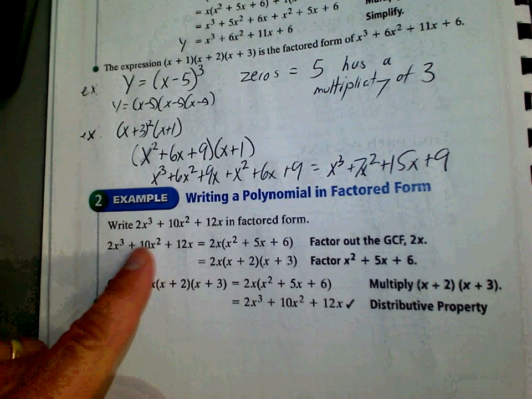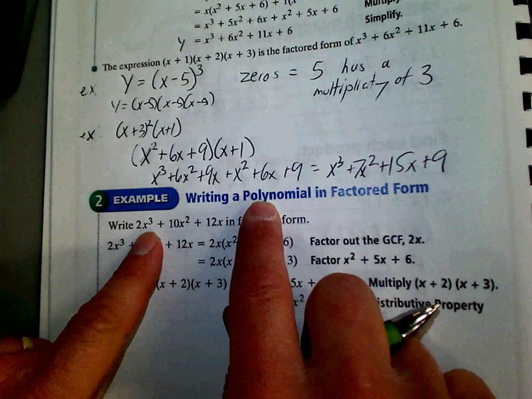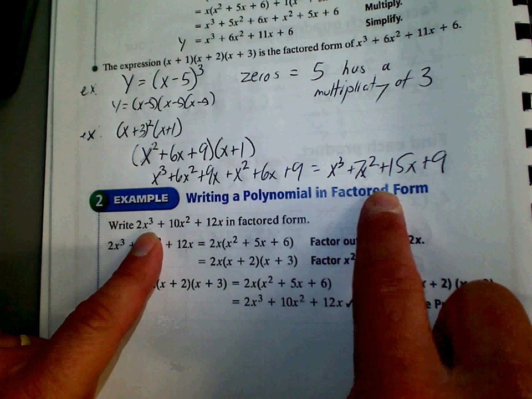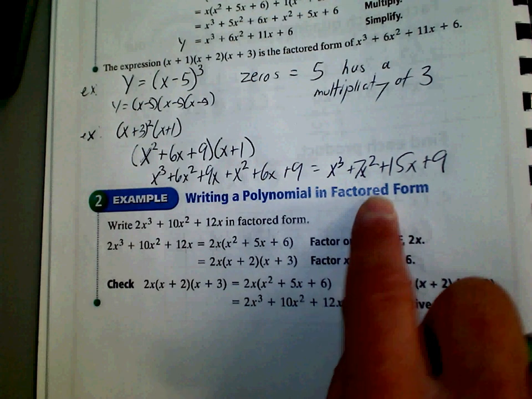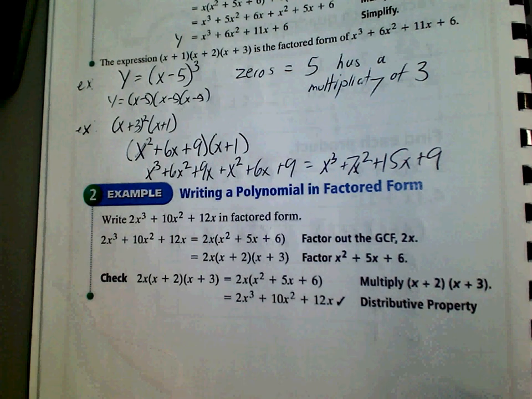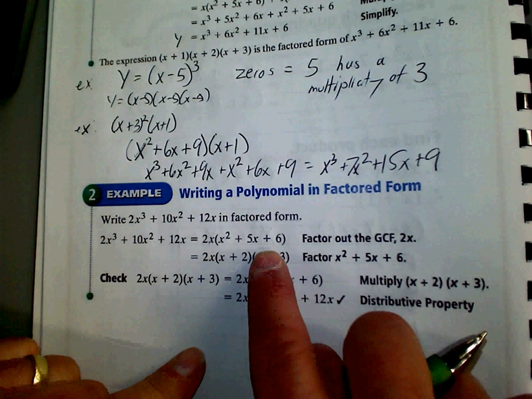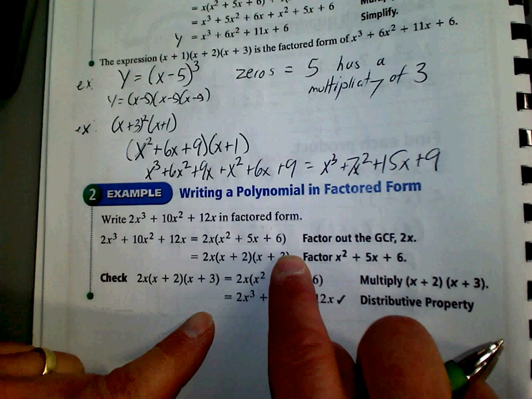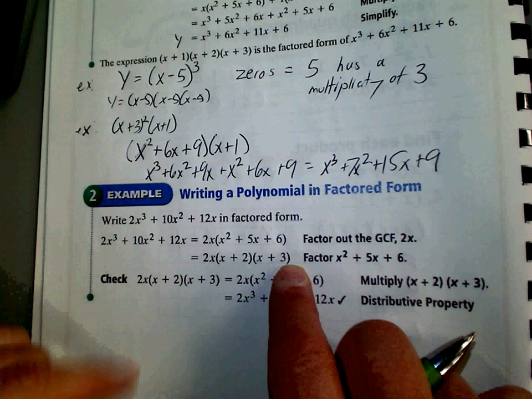All right, so this is the opposite. Example 2 says writing a polynomial in factored form. If you have a polynomial like this, factoring it gives you the ability, if you can write out the factors, then the factors can tell you what the solutions are. So sometimes it's good to be able to factor.